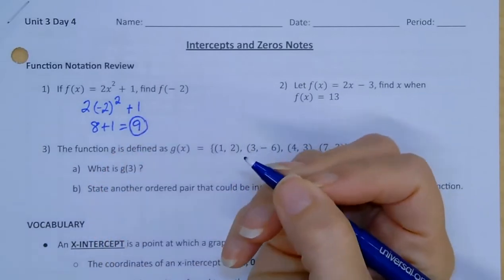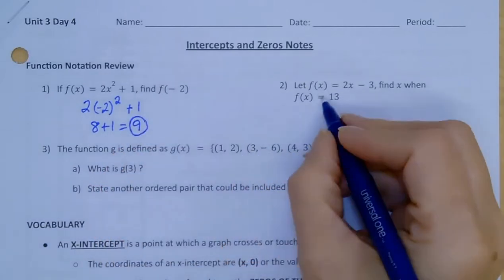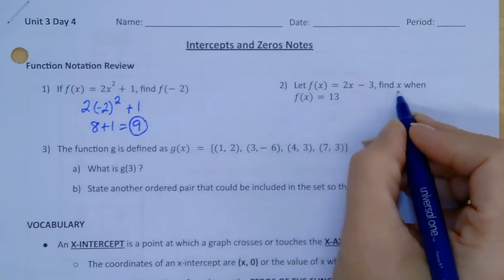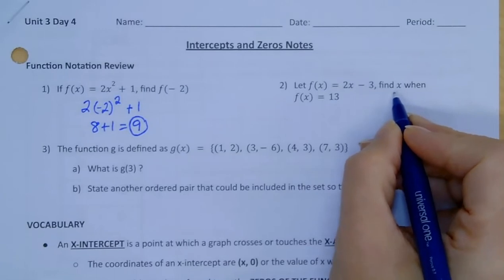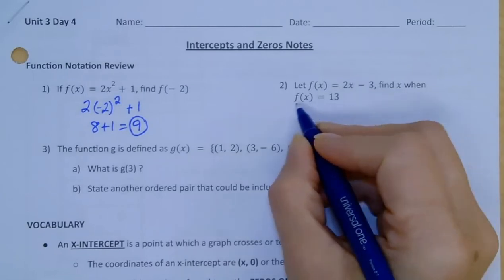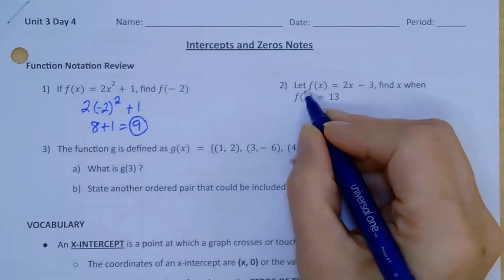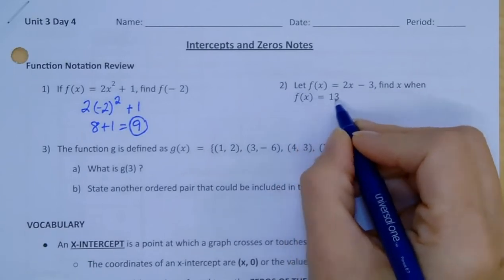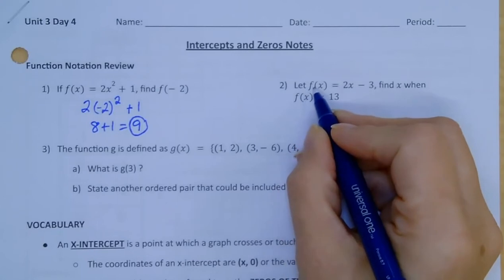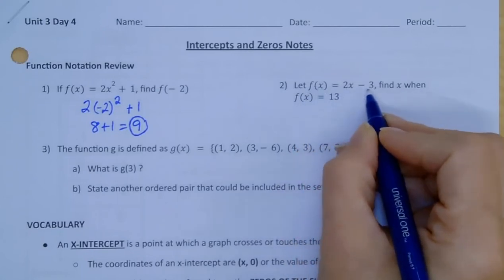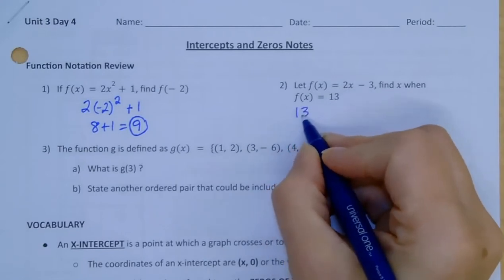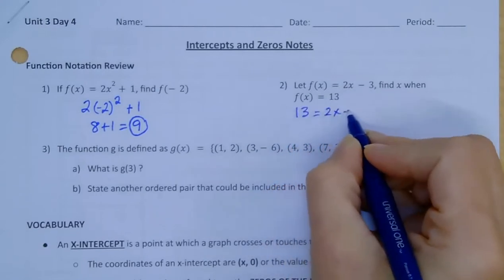That's our final answer. If I let f of x equal 2x minus 3, then I can figure out what x would be, what would be my input if the f of x equals 13. So again, I'm telling you my output, so I could say y equals 13 here. My output is 13. So instead of saying f of x equals 2x minus 3, I'm going to say 13 equals 2x minus 3.